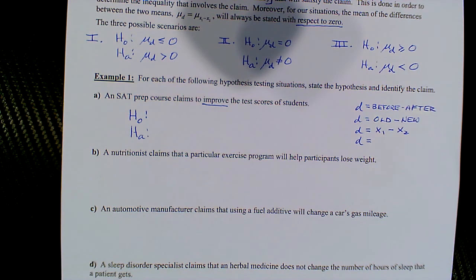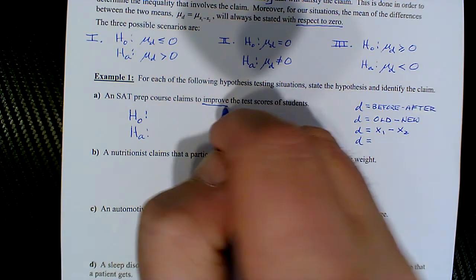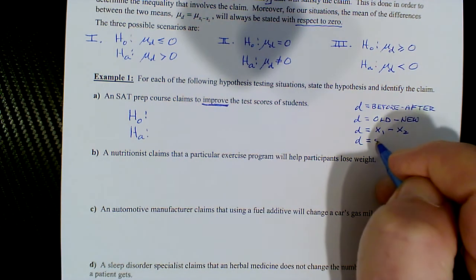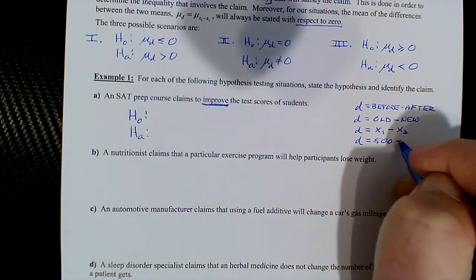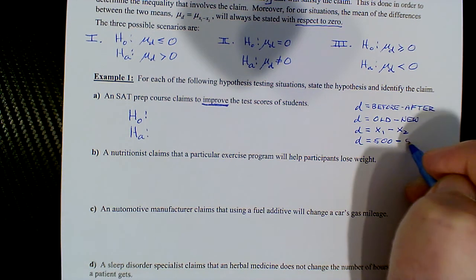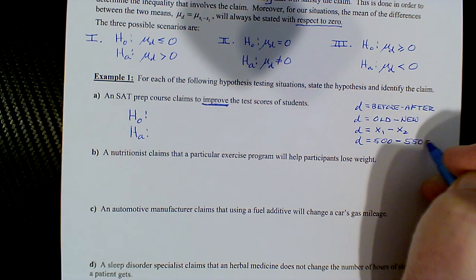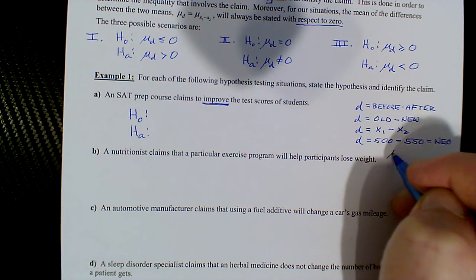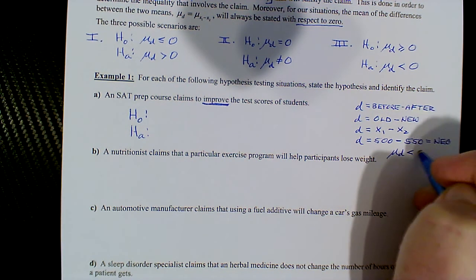Now here I'm just going to make up numbers. Since it's an SAT course, we want to improve the scores. Let me say that you scored 500 the first time you took it, but then you improved, so you scored 550. See, that difference is negative, so therefore mu sub d would be less than 0.